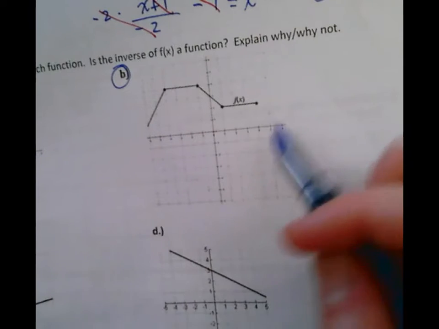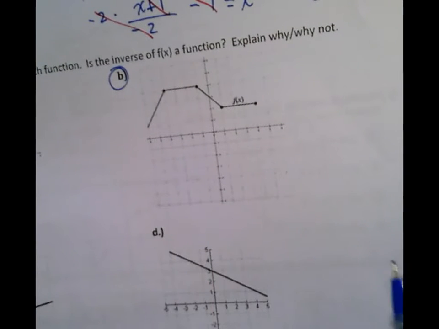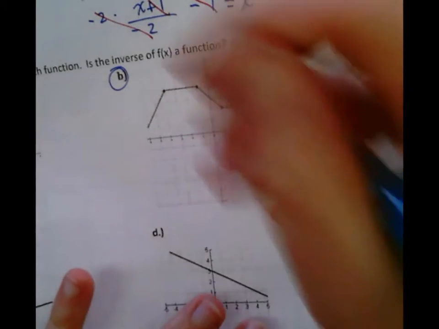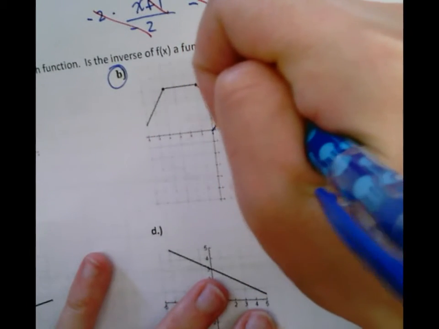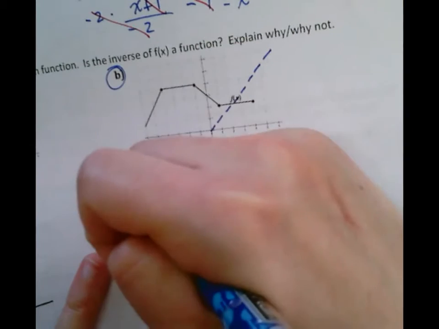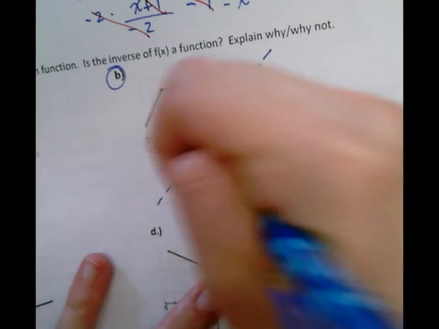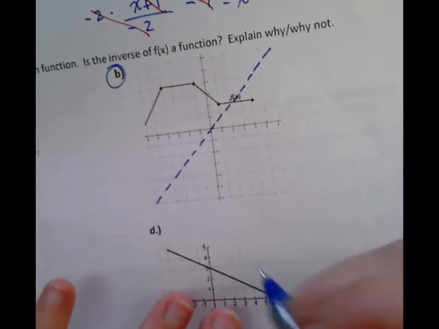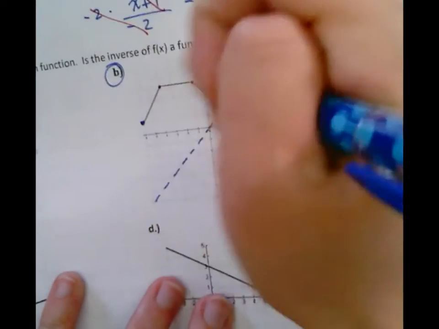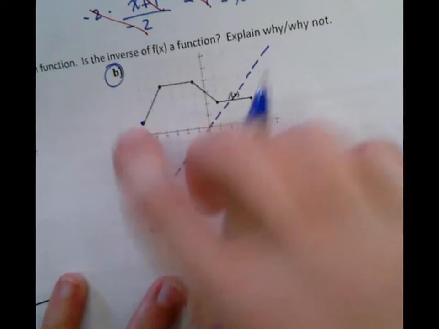All right, moving along. Actually, I'm going to do one problem on the back, one of the sketching of the inverses ones. I'm going to do B. I'm going to start by sketching in the line y equals x. And then I'm going to pick points. There's some clear points I can pick along this shape. So say that's the point.